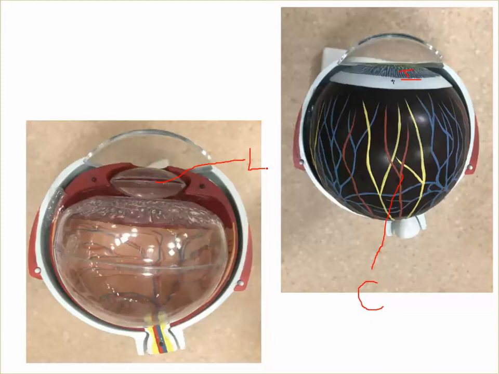Changes in the curvature of the lens are responsible for short-sightedness or long-sightedness, that is myopia or hypermetropia. Then we can see here anteriorly this is the cornea. Then we can see that this is the iris.